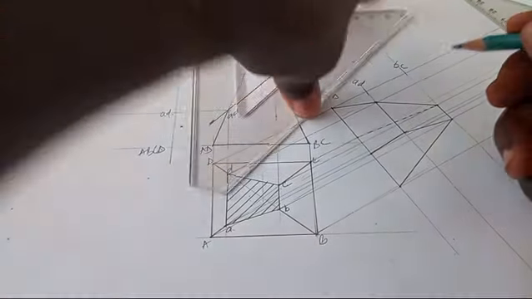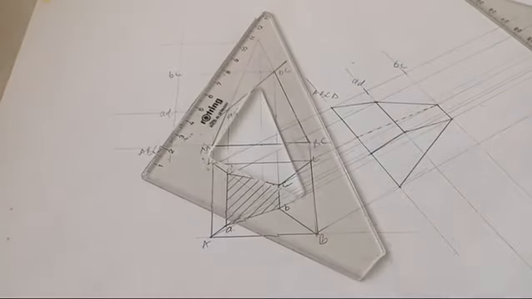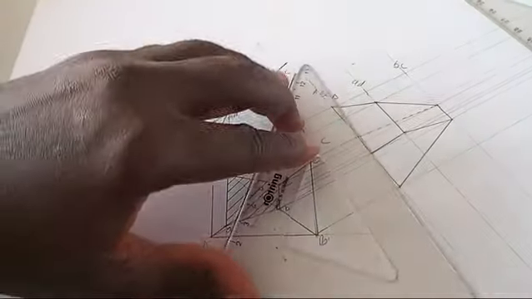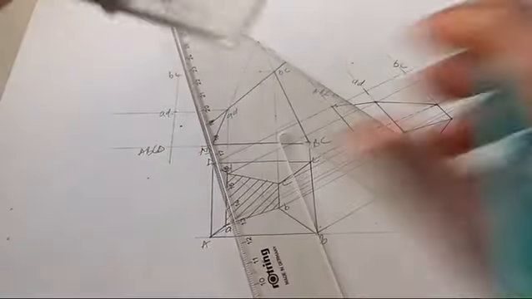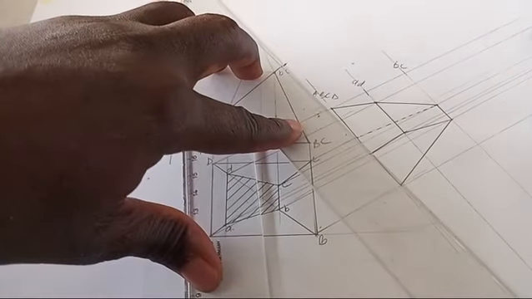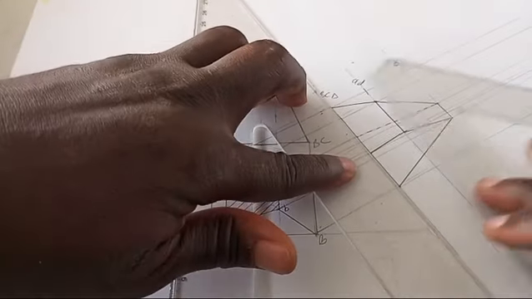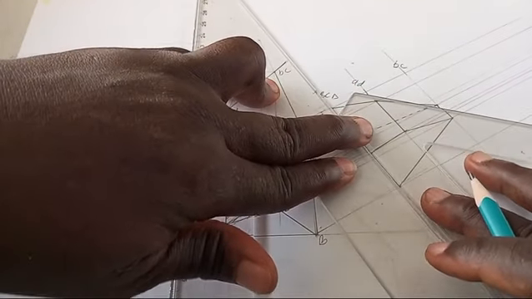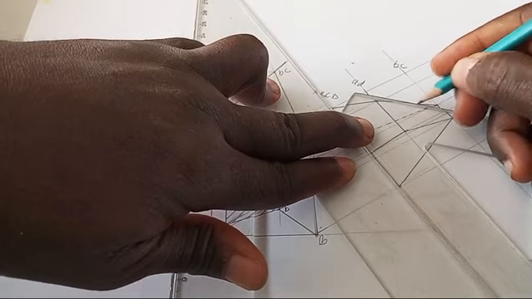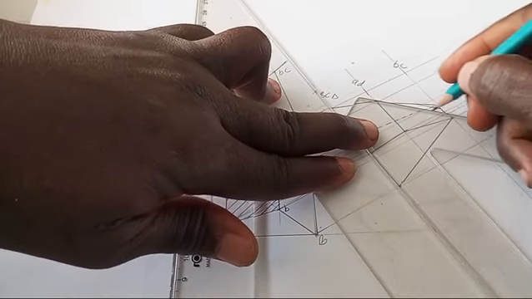Like this. And don't forget, we need to section the top. So I'm going to use 45 degrees set square to section it. Section it like this.